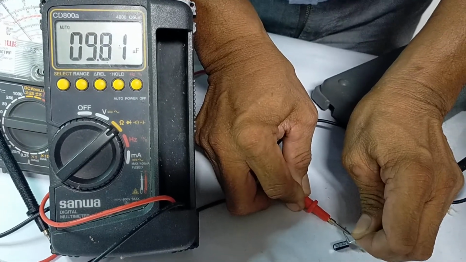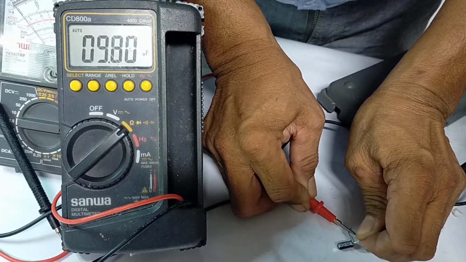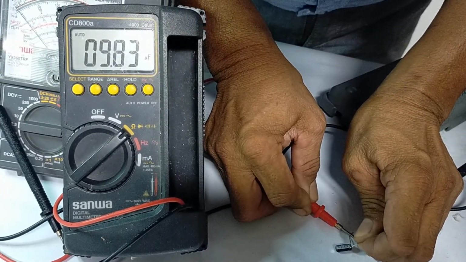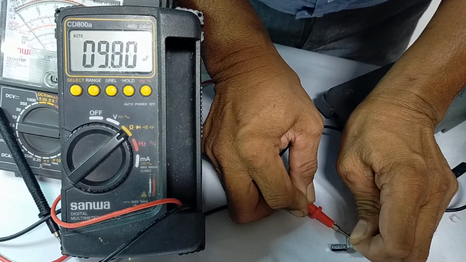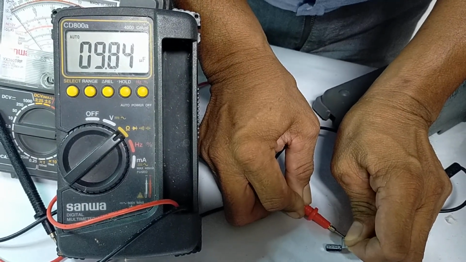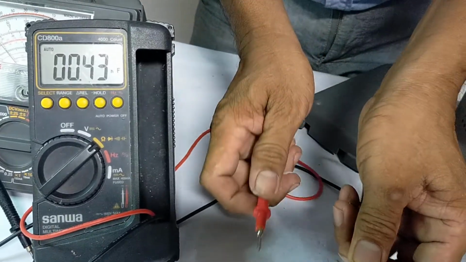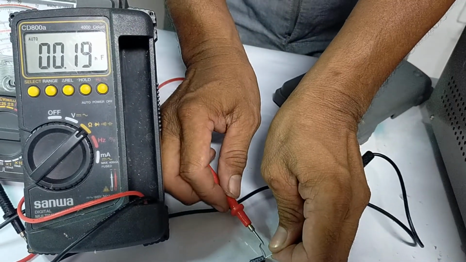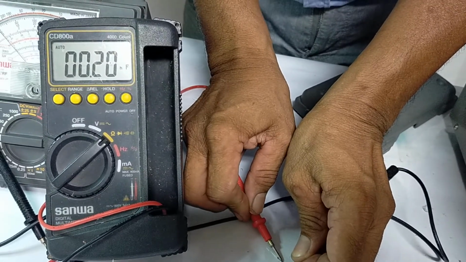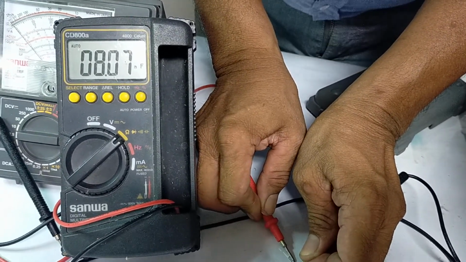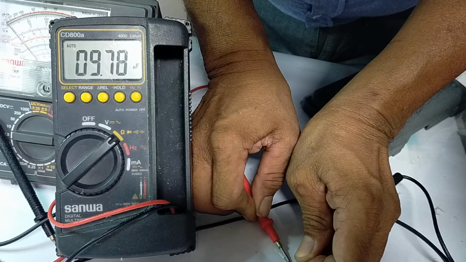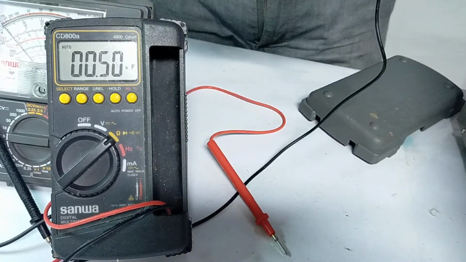The capacitance here is 9.83 microfarad. We are just connecting the two test rods to the two terminals of the capacitor. So it is 9.78 microfarad.